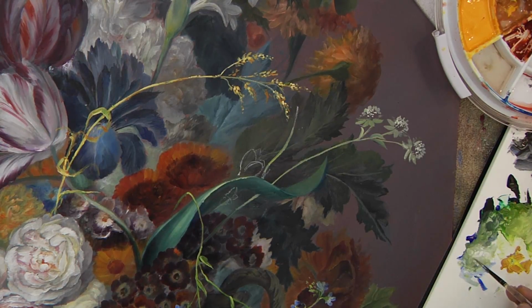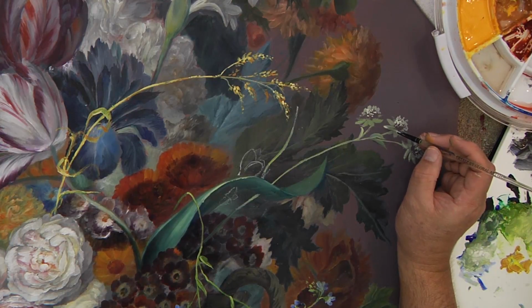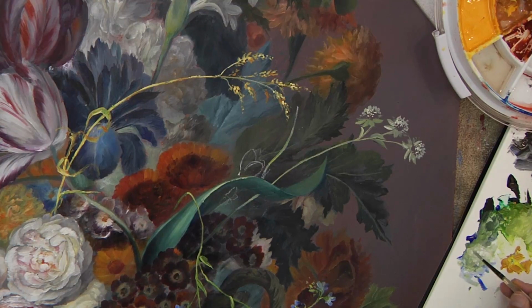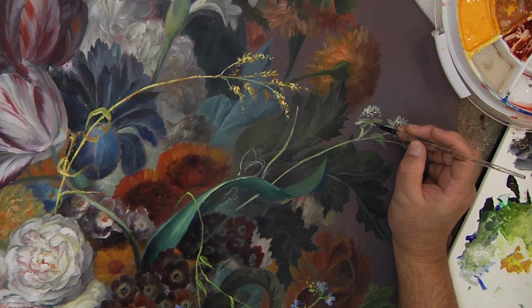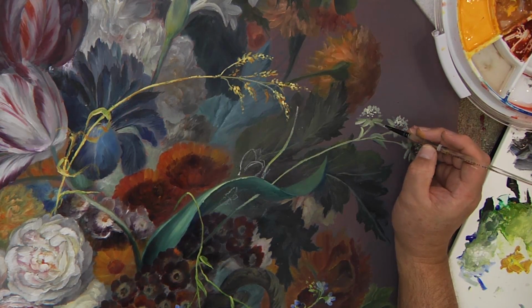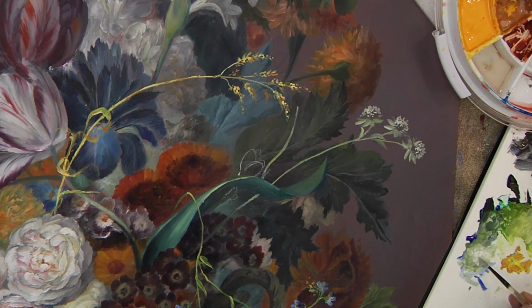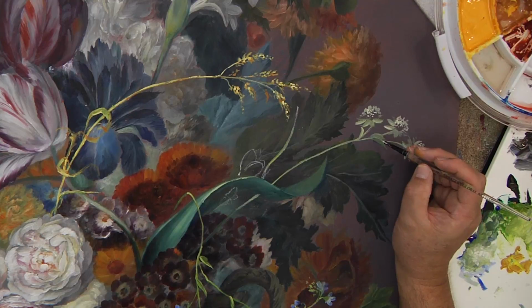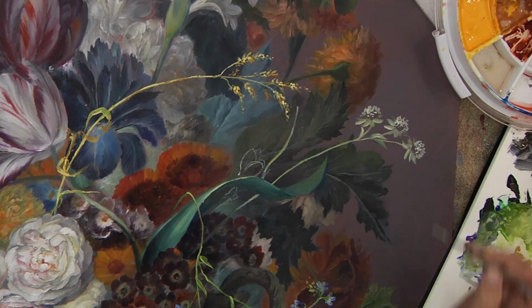You can decide how much detail you want to put on this. You can put little shadows on there, light and shadow to it. Like I say, once this is completely dry, you can do the last hold-backing, get it completely dry, protect it all with a coat of sealer, because then if you need to wipe anything off, you can do that.